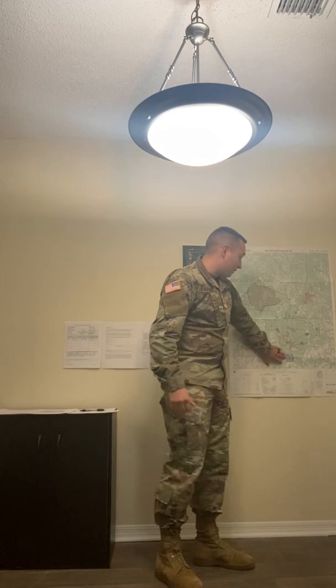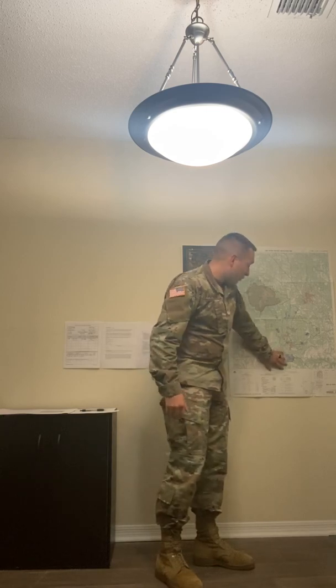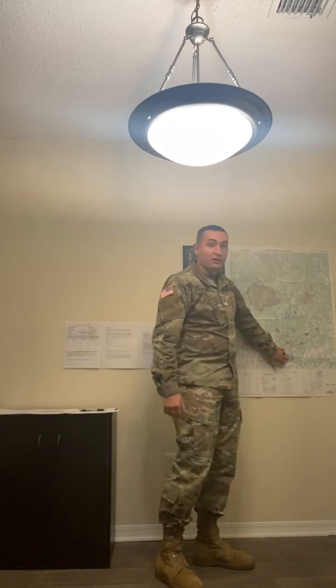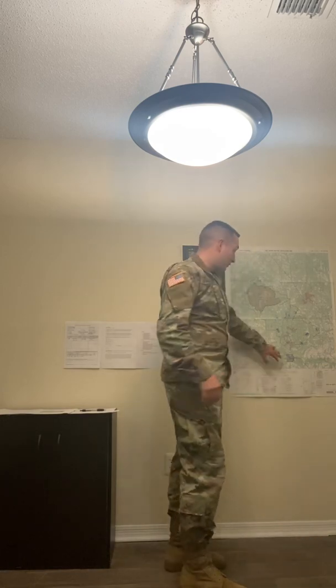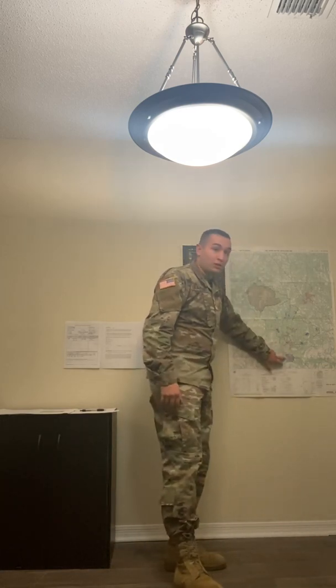Alright, so what we're going to be using today on your map is you're going to look down here. You're going to see Fort Rucker. This is where the little airfield is. You're going to be looking there. It's an aviation base, so we're going to be looking strictly at this area right here, this little green circle. I'm going to bring the camera in forward just so you can see what we're looking at on the map.